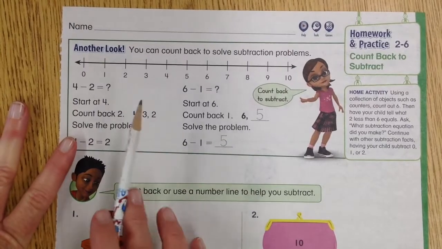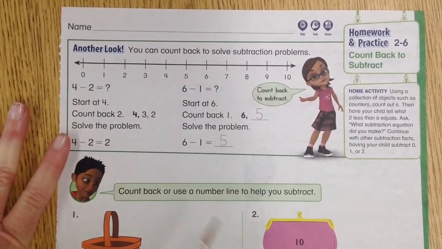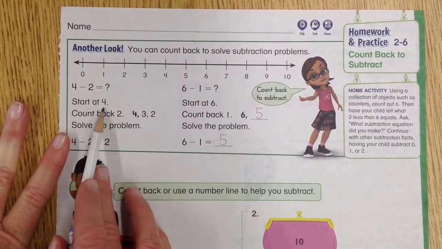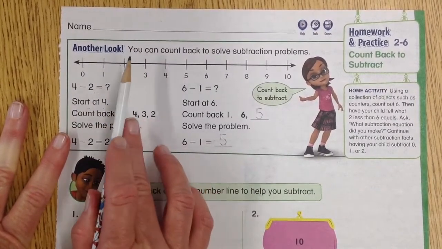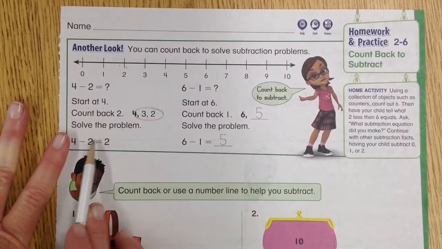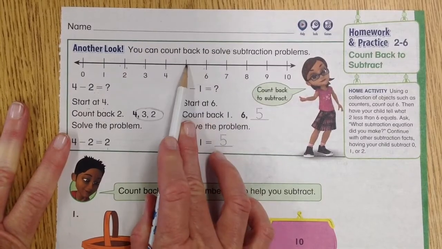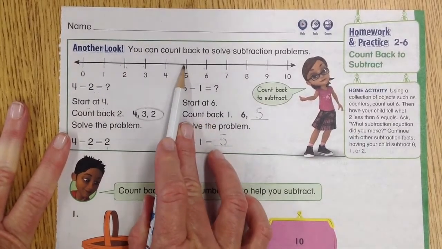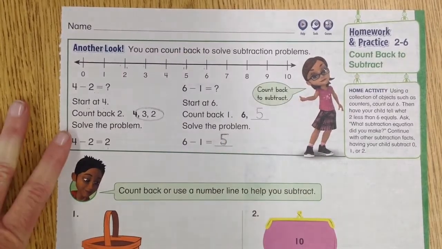All right, the top is just reviewing that you can count back to solve subtraction problems. So 4 take away 2, start at 4, count back 2: 4, 3, 2. You solve it, 2 is your answer. 6 take away 1, we count backwards 1, we get to 5. 6 take away 1 is 5.